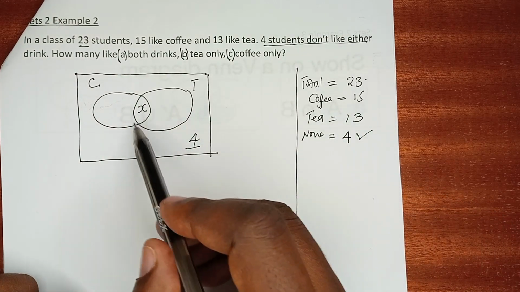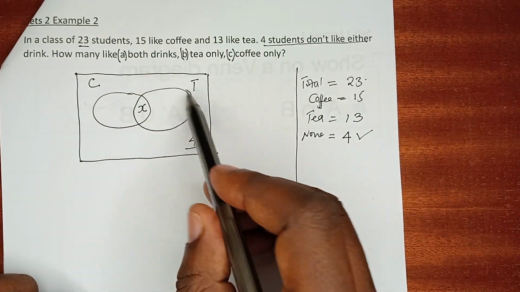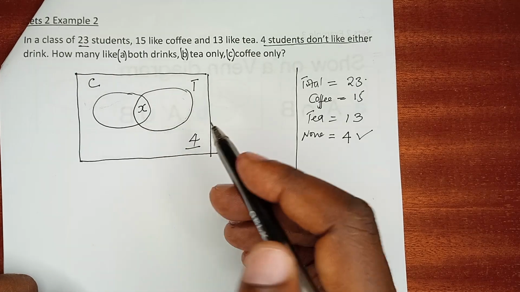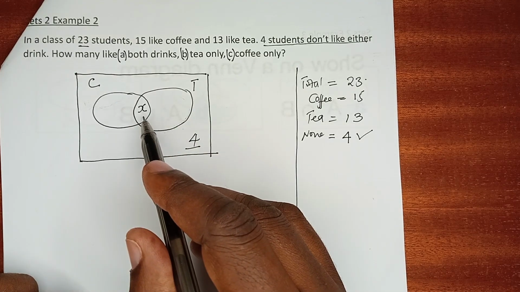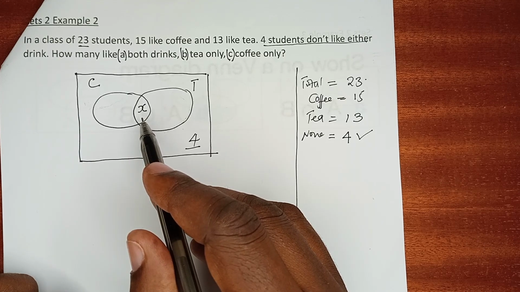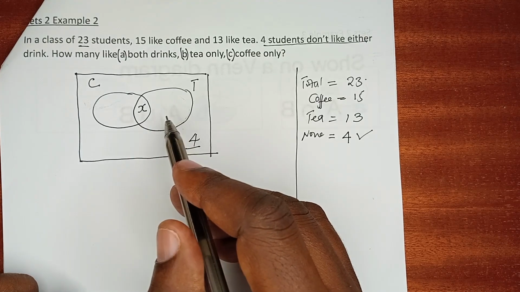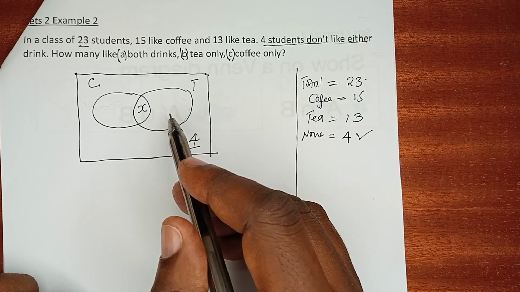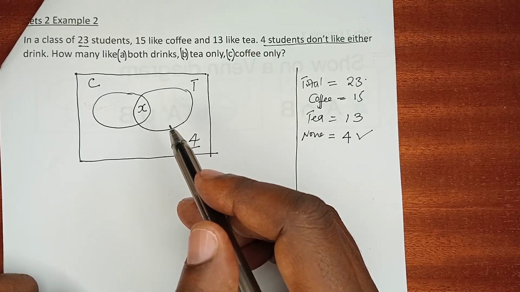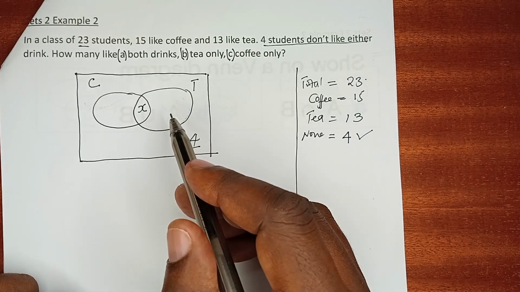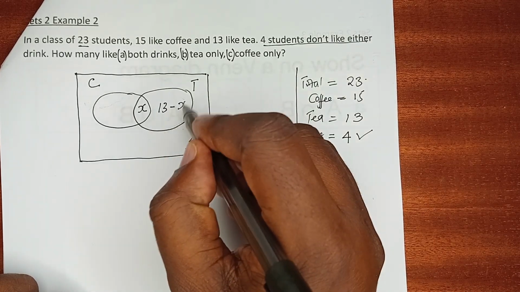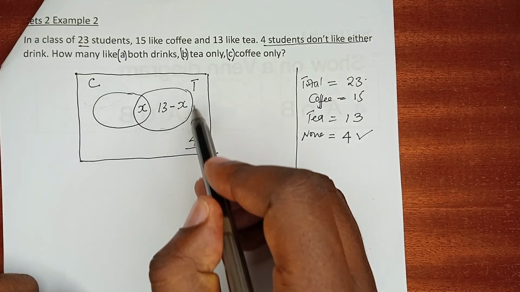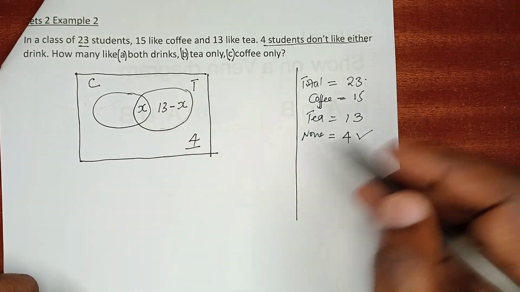And if you look at the tea section, we are told entirely there are 13 people who dwell there. But already we have X number of students. So outside here, we must be having 13 less X. So 13 minus X, because entirely we should have 13 who like tea.